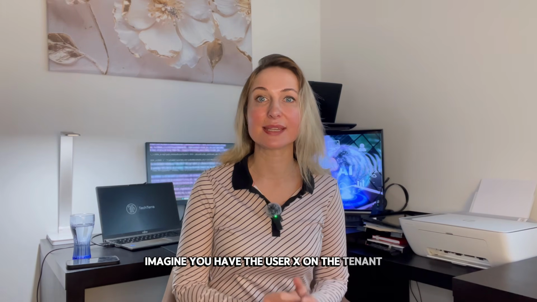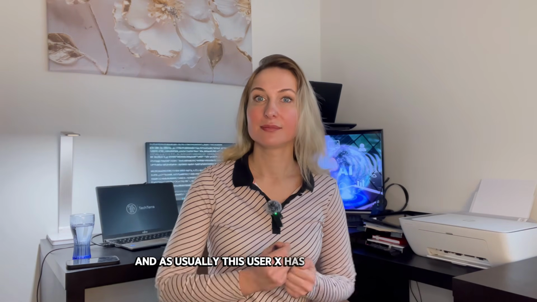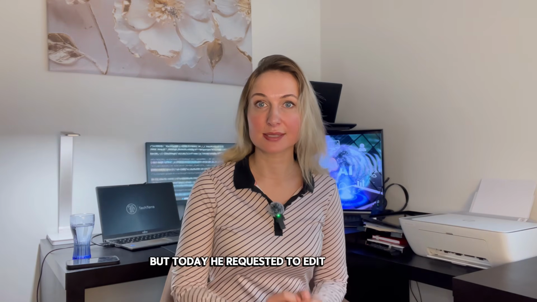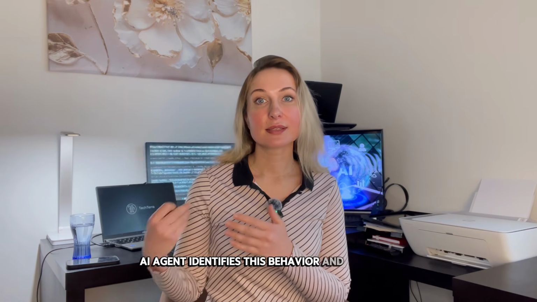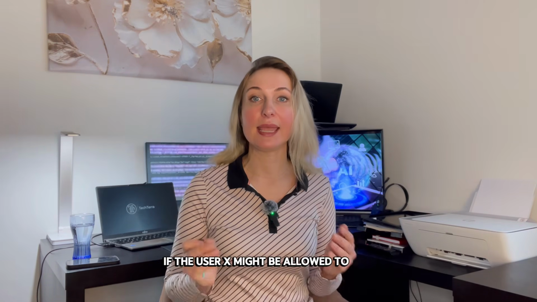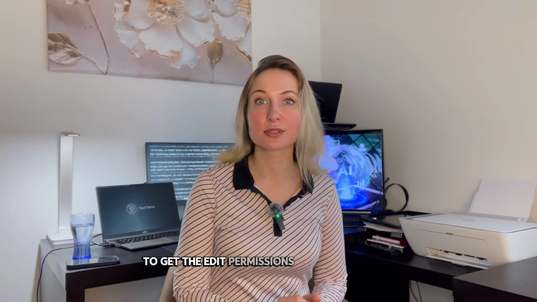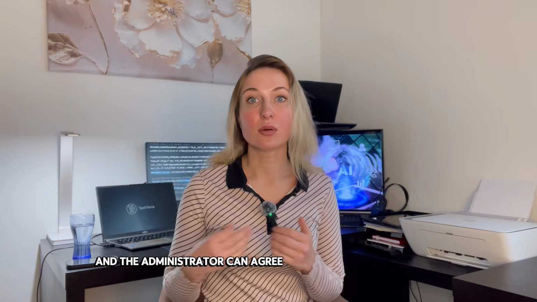Let me provide you a practical example. Imagine you have user X of tenant A, and as usual this user X has read permissions, but today he requested to edit something. The AI agent identifies this behavior and asks the administrator of tenant A if user X might be allowed to get the edit permissions for this tenant A. And the administrator can agree or disagree.